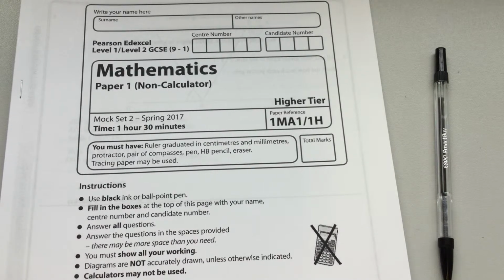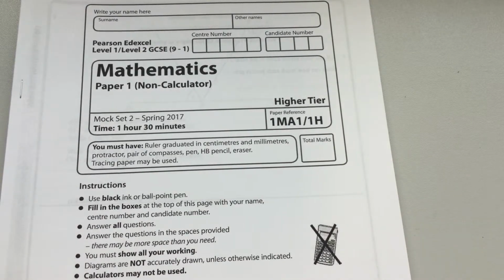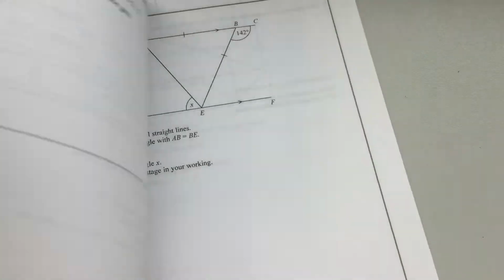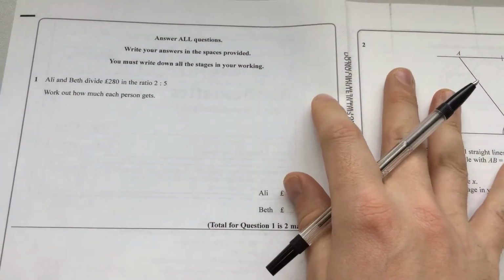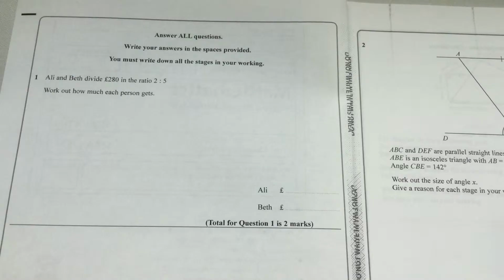So they're really useful in terms of getting a sense of what they're likely to be asking you, and how they're going to be asking you it. Okay, so if you're finding these difficult, these videos will be really valuable to you. Okay, the first question is very straightforward though. It is not hidden away. It's just a basic ratio division.